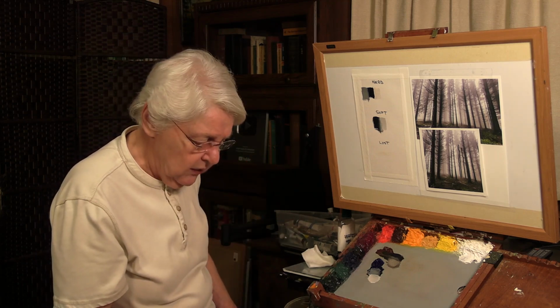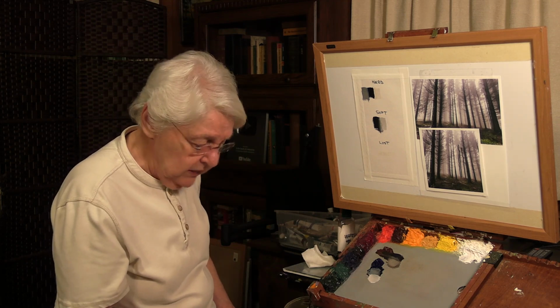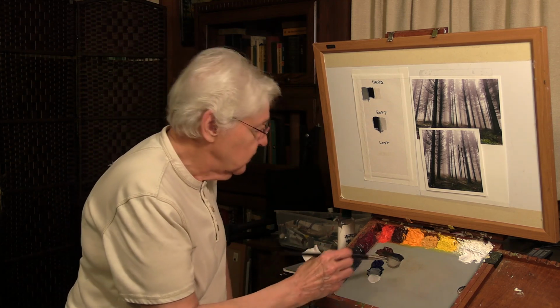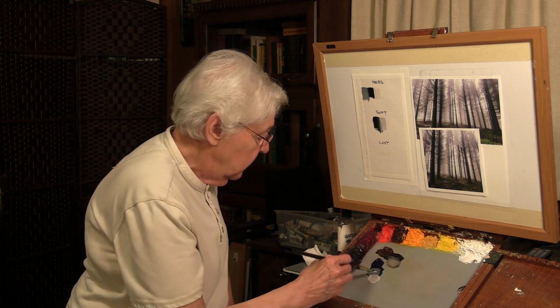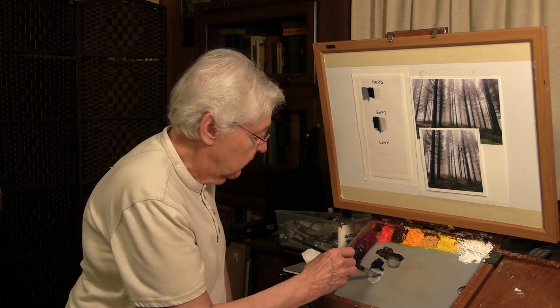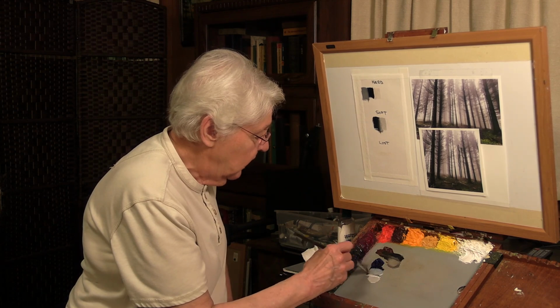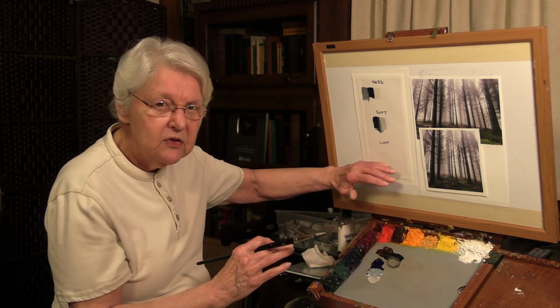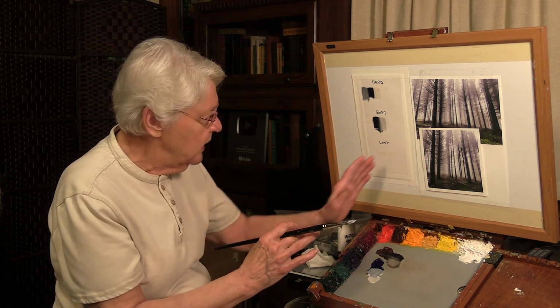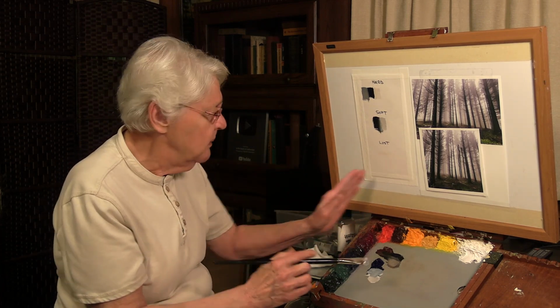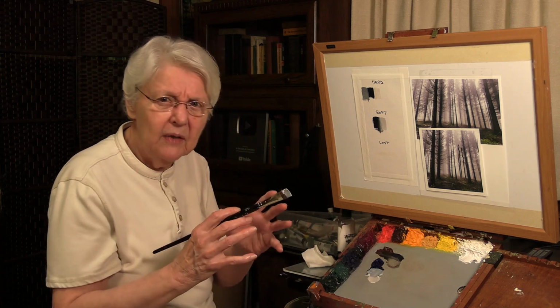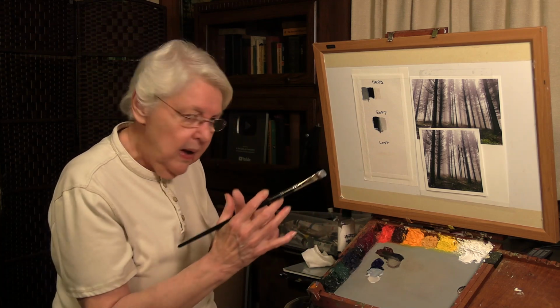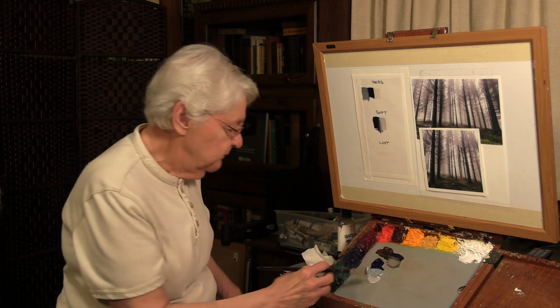The best way to show the lost edge is to do something like this. Usually, in a lost edge, we will have the edge of an image next to an edge of a background or an edge of another image. Now, we call that positive. The image is positive, and the area around it is negative.